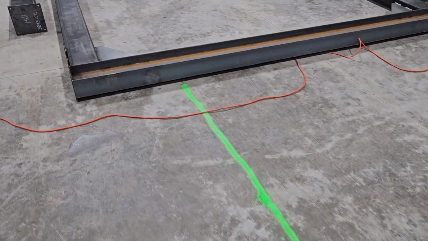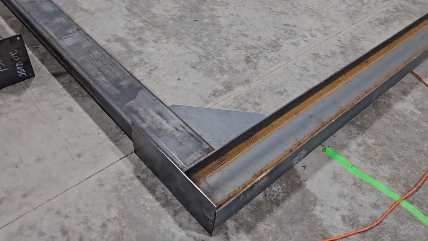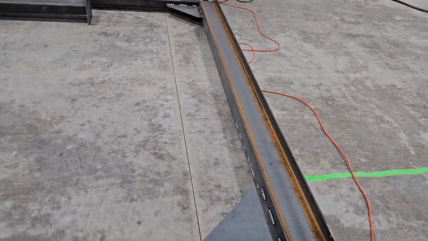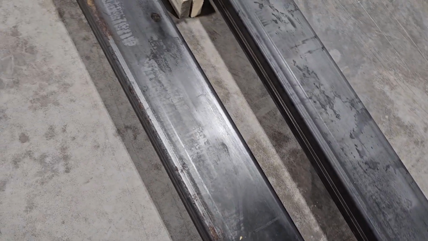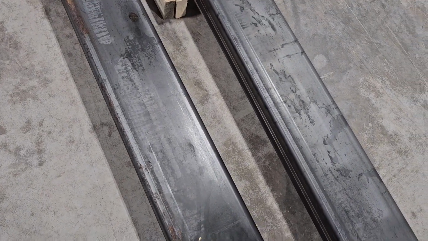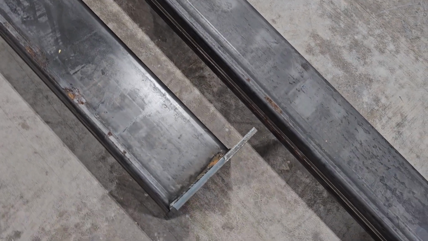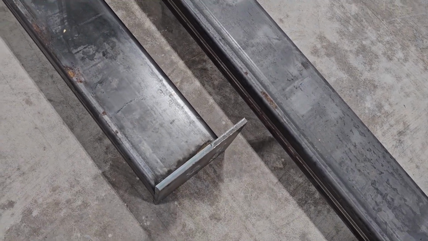Here's a couple more that we already put together. These just get put together on the ground. But that is, I think, a 4x8 rectangular tube, 1/4 inch thick. Floor plates offset welded on them. Those come already welded.